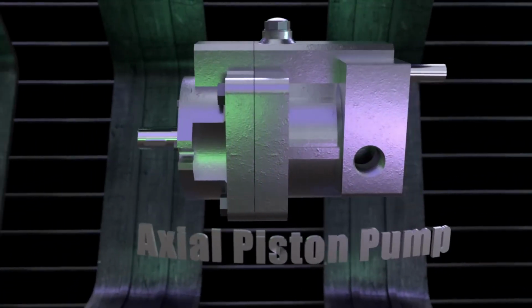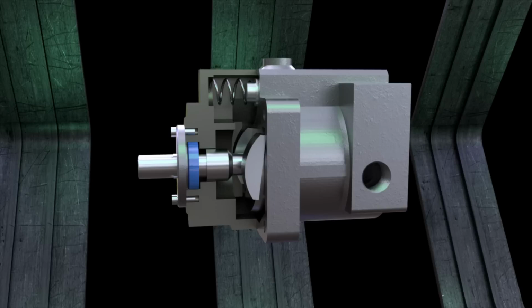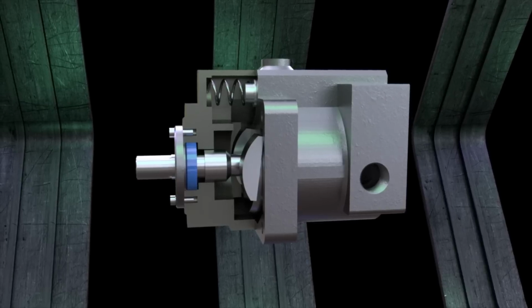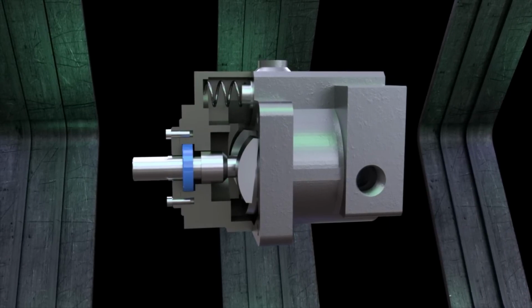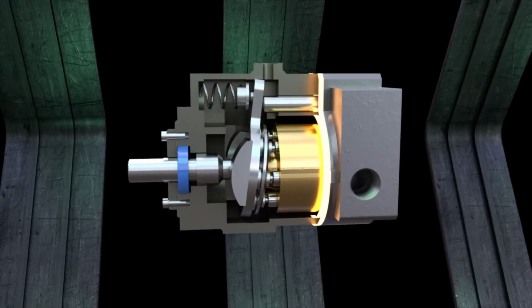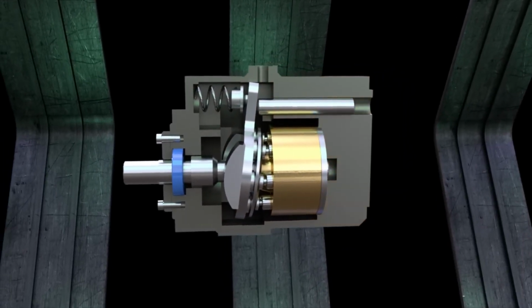Axial piston pumps. In axial piston pumps, the pistons are parallel to the axis of rotation of the shaft, or slightly inclined at an angle of not more than 45 degrees.